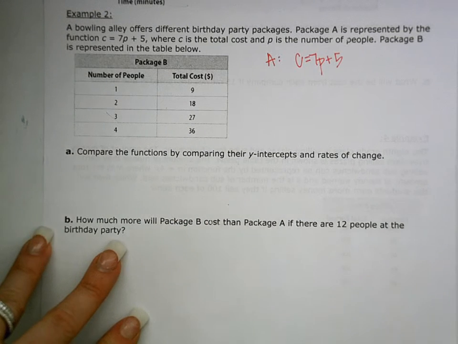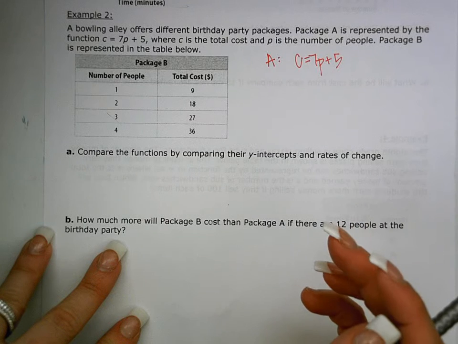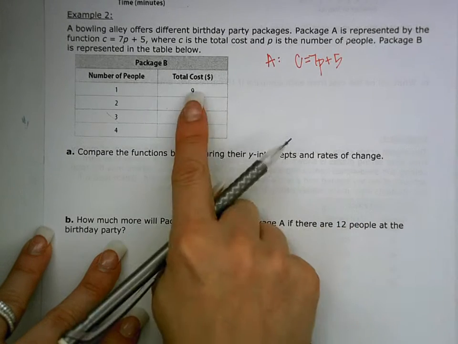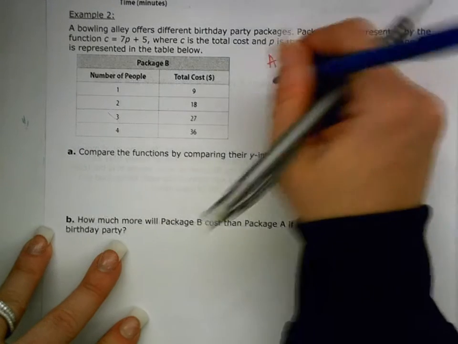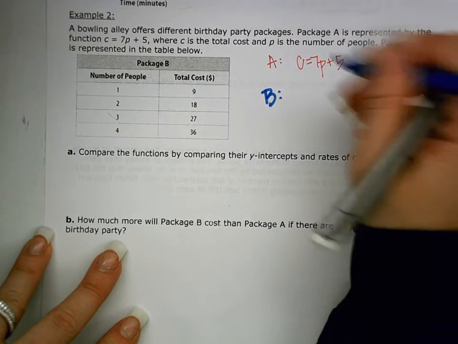They're giving you numbers. Say it again. You're adding 9 each time, right? So how much would it cost for 0 people? $0, right? So if I wanted to write this, I'm going to write this in y-intercept form. Okay, so slope-intercept form.